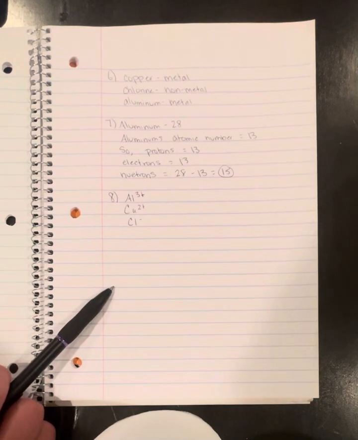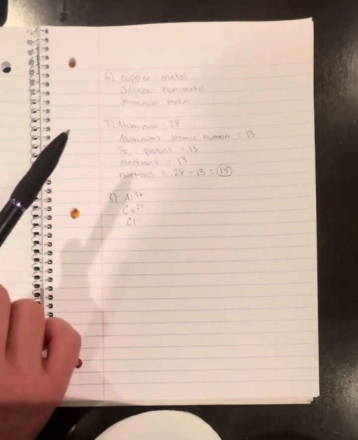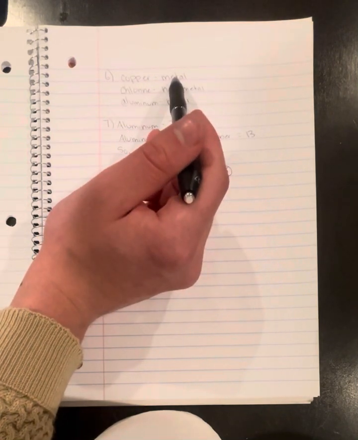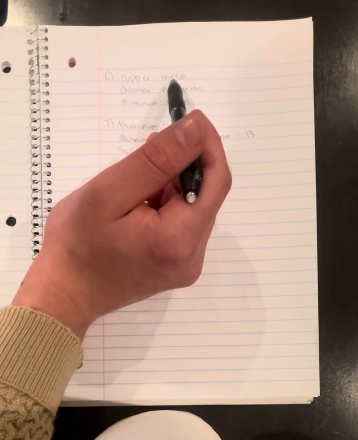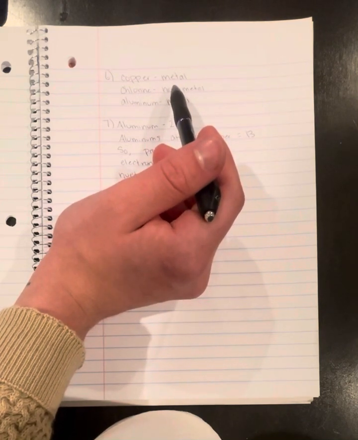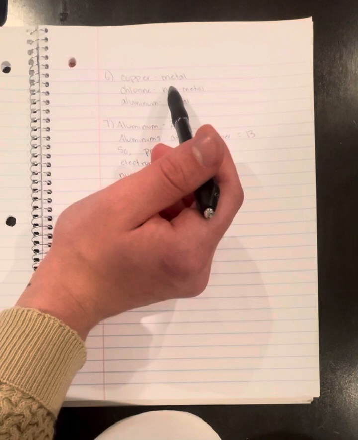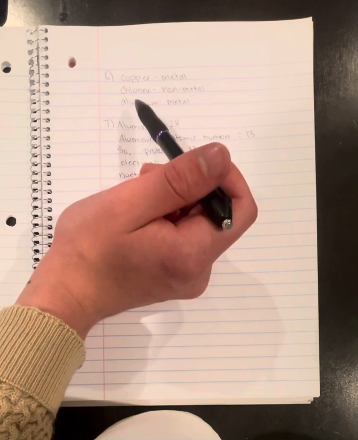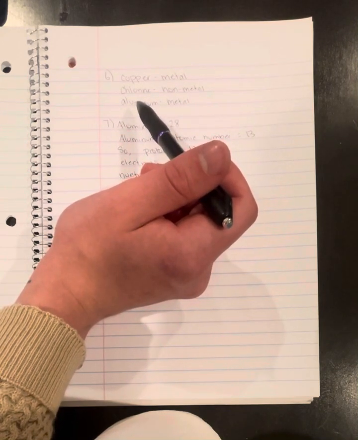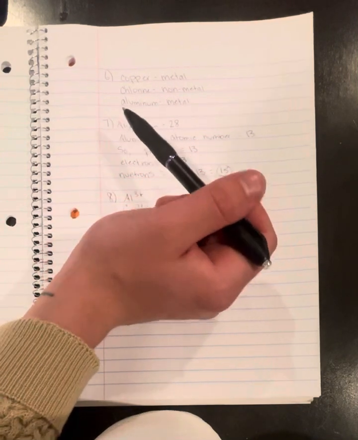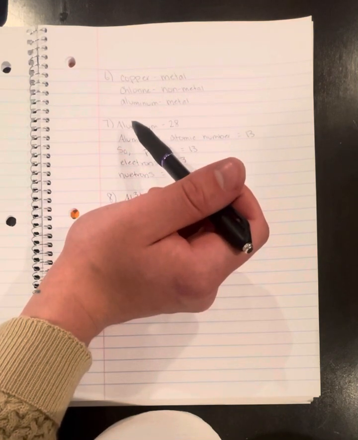Now we will be defining these as metals, nonmetals, or metalloids. So first, looking at copper, that is a metal. It has many of the properties such as electrical conductivity, malleability, and ductility. And then chlorine is a nonmetal. Chlorine has low conductivity and it's pretty brittle. And then we will be looking at aluminum, which is a metal. As we know, it is very conductive, malleable, and ductile as well.